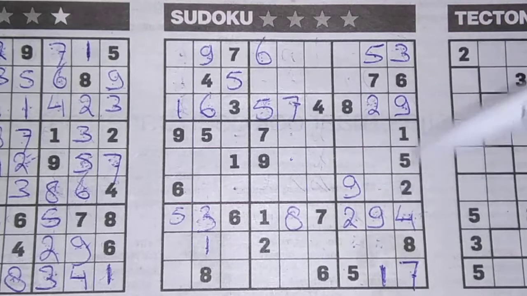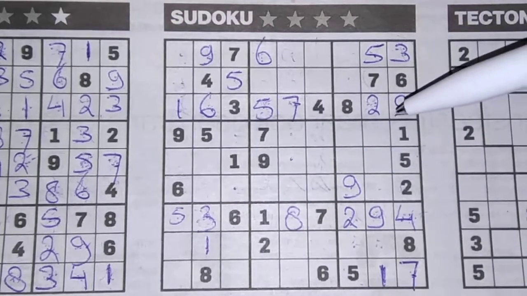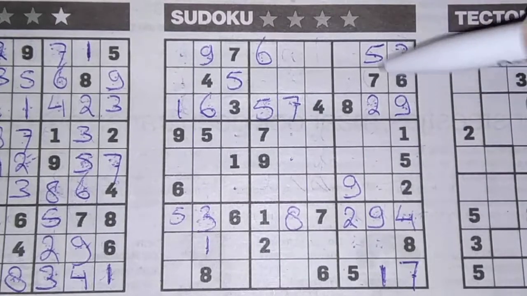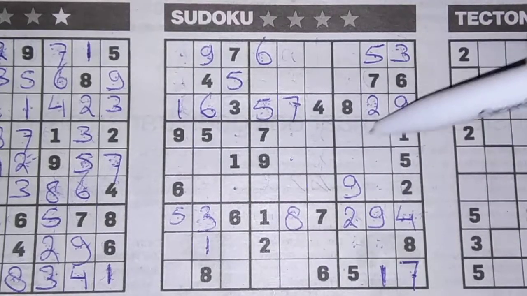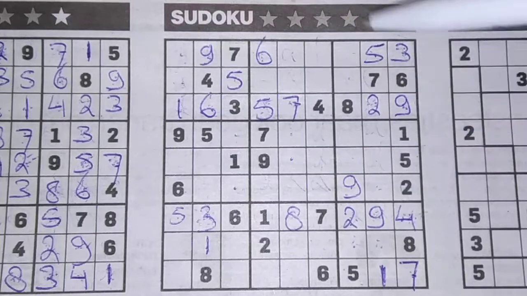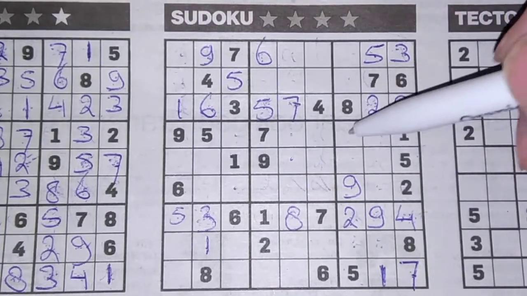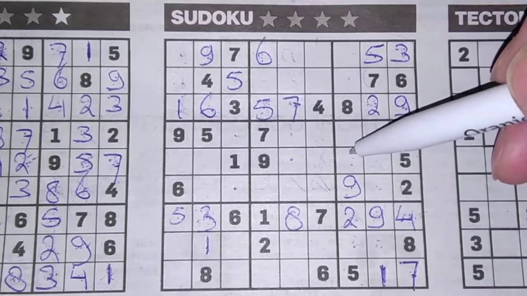In this big square, 5 missing numbers. One of the missing numbers is a 7. I see here 7, so no 7 in these 3 boxes. I see there 7, so no 7 in those 2 boxes. 1 box remains for the 7, it should be here.